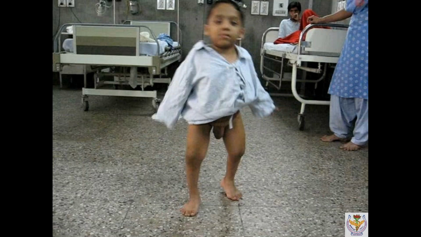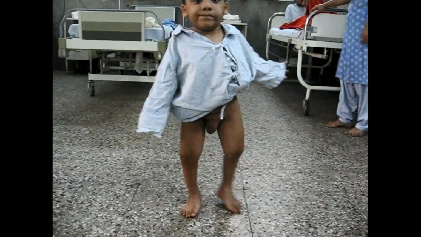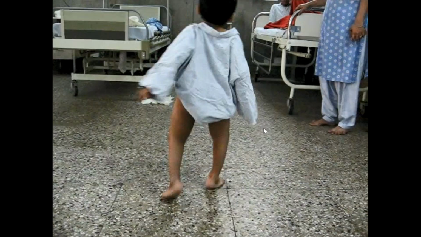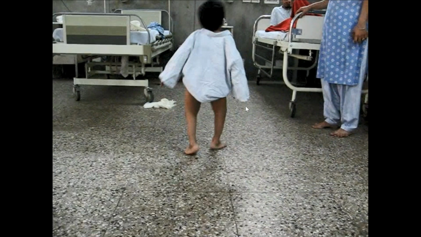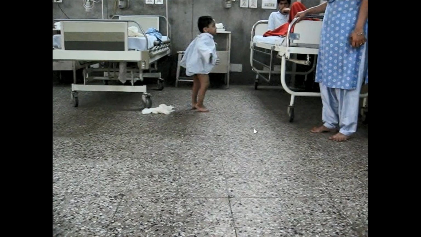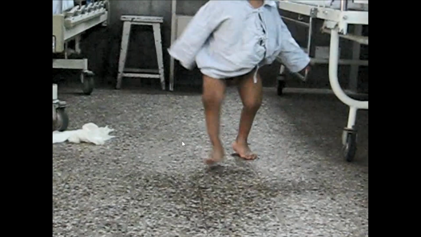And this is a child who had a dysplasia of bilateral hips. We made him walk. So you can see this is bilateral Trendelenburg gait. This is known as a waddling gait, like a duck waddles on both sides. So this child has got a bilateral hip pathology and is waddling on both sides, bilateral Trendelenburg gait.